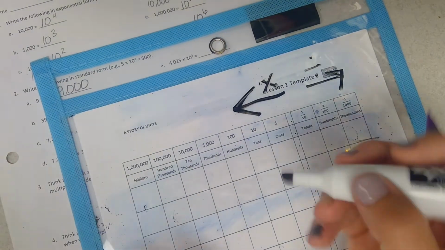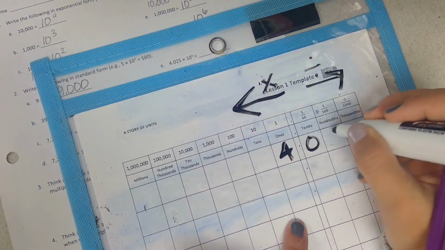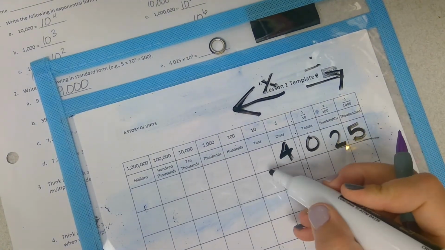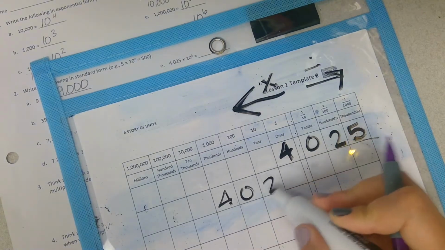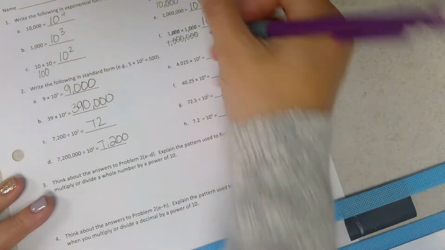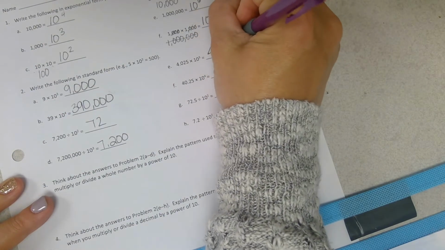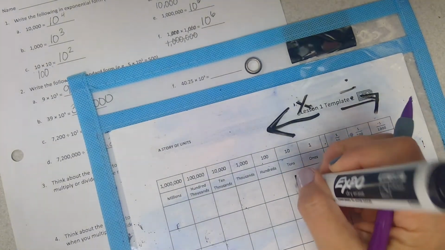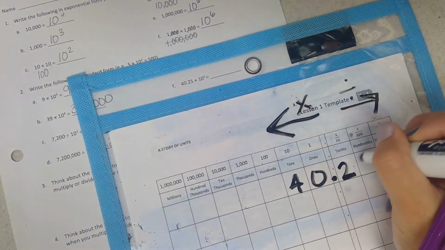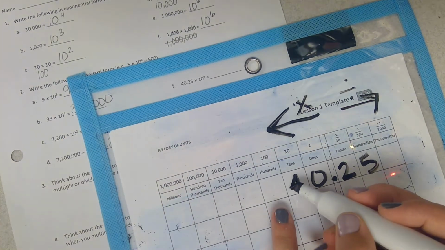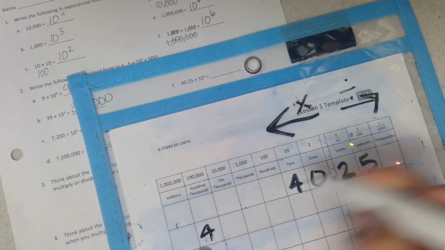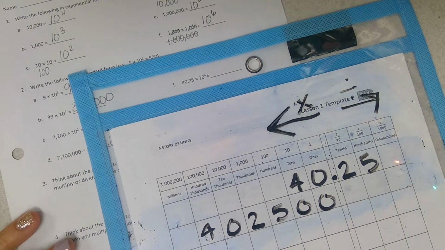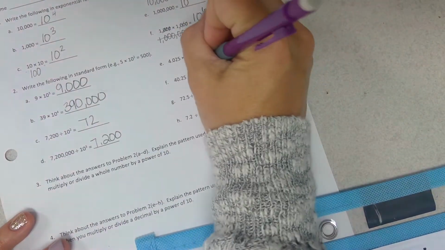So this next one is 4 and 25 thousandths, times 10 to the 3. So I'm going to move it 3 place values over, 1, 2, 3. So I'm just going to go ahead and fill these in, and that's 4,025. Okay. And I'm going to do 40 and 25 hundredths times 10 to the fourth. So I'm going to move it 4 place values over, 1, 2, 3, 4. Then my 0, then my 2, then my 5, and then I've got to add these 2 zeros there. So that's going to be 402,500.